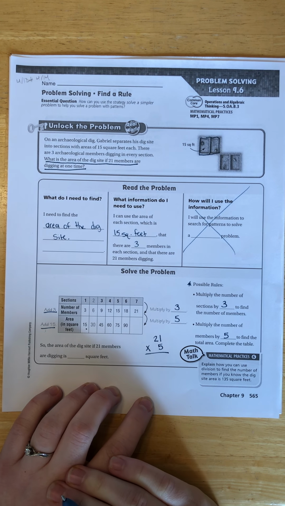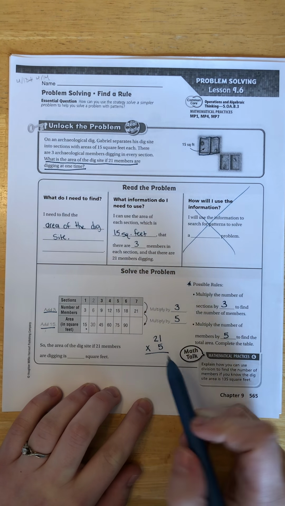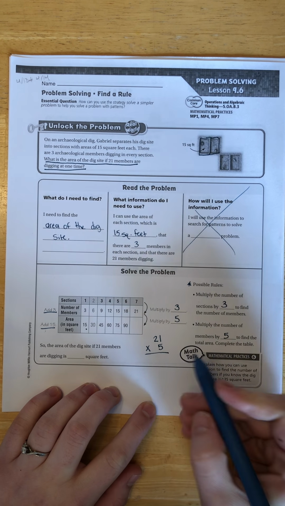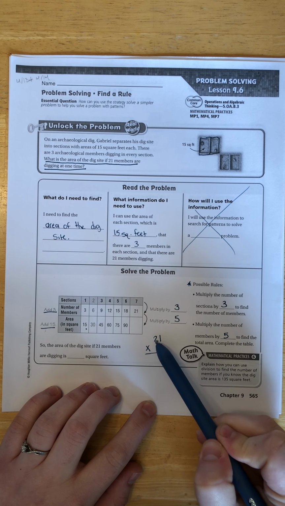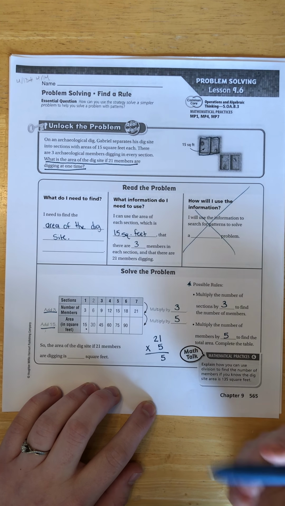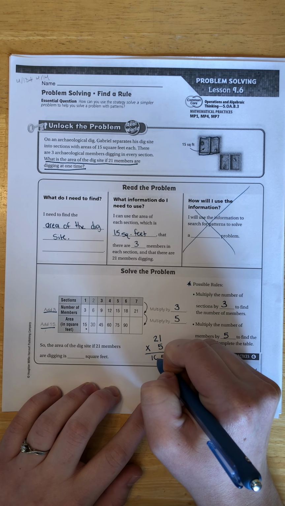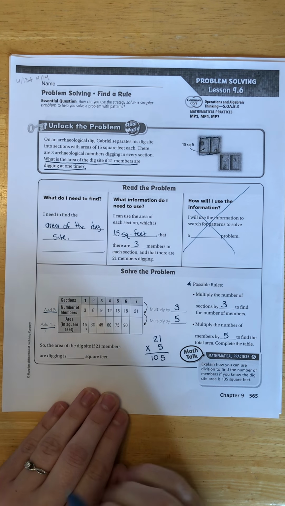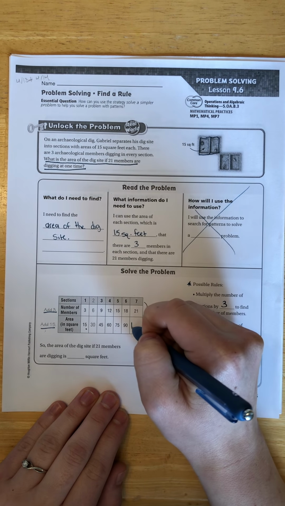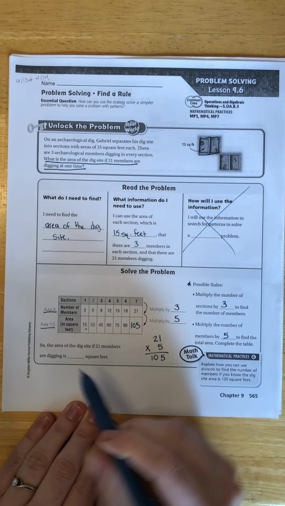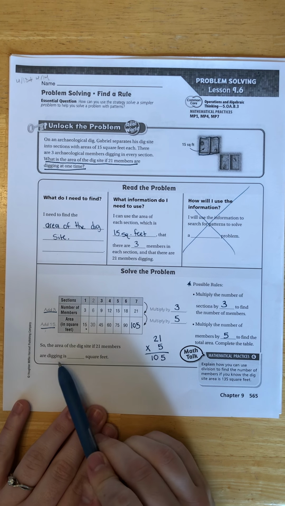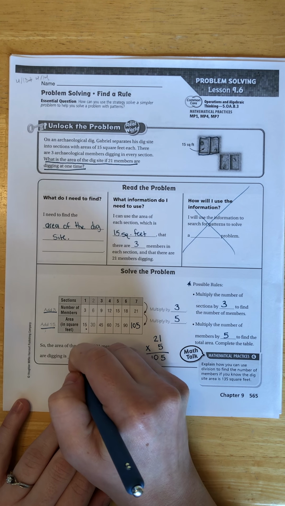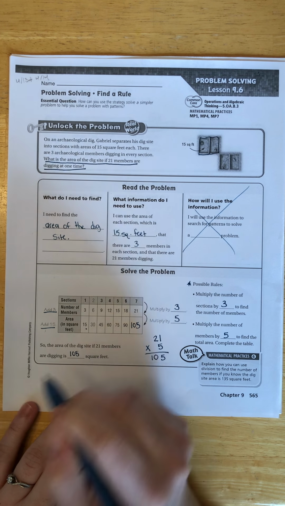Write that down. 5 times 1 is 5. And 5 times 2 is 10. So the area of the dig site, if 21 members are digging, is 105 square feet.